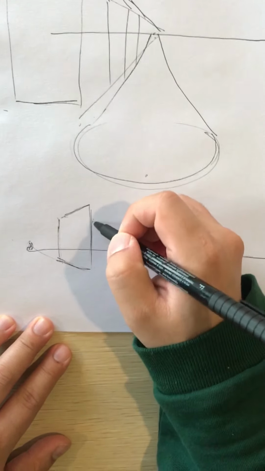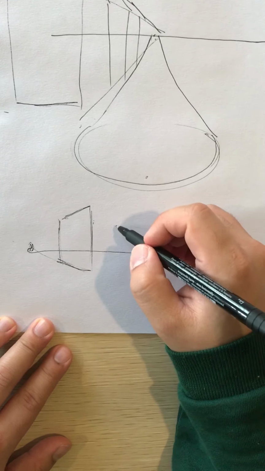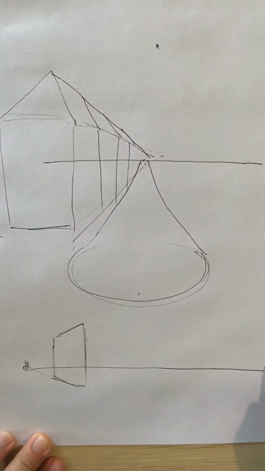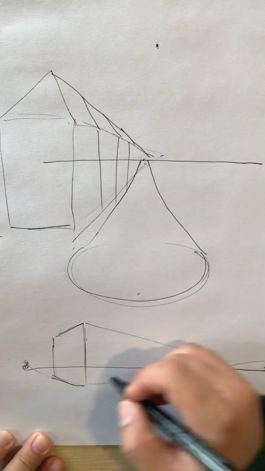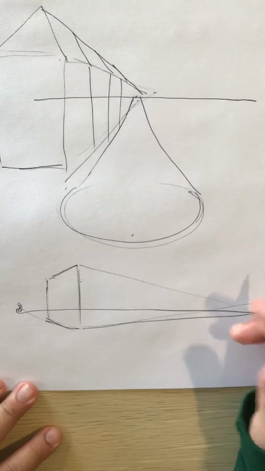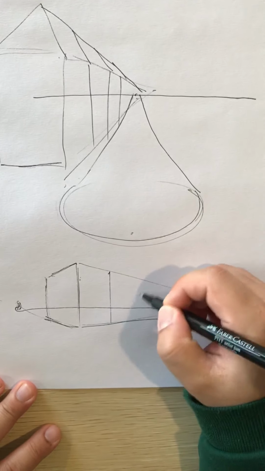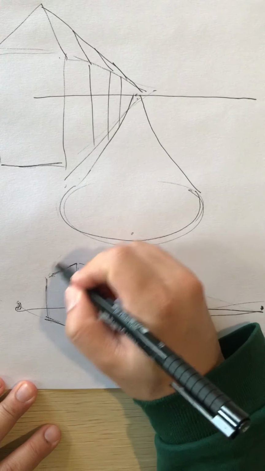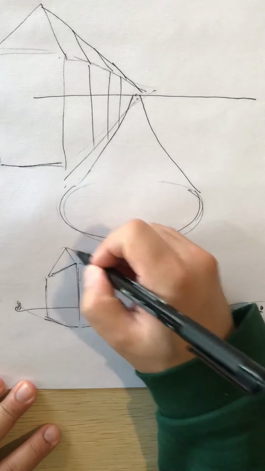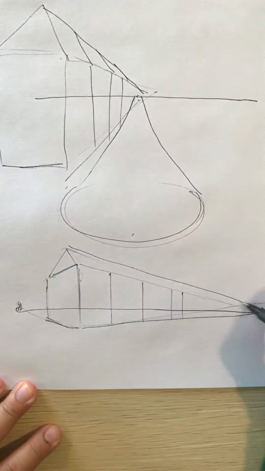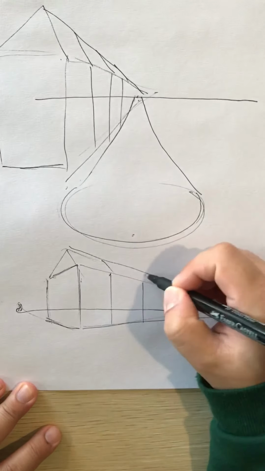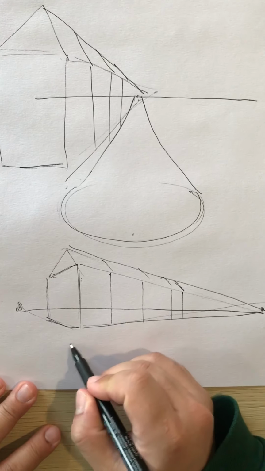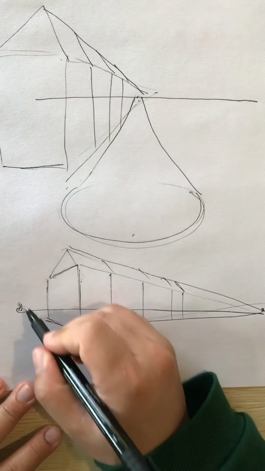This line would remain parallel to this one, and these lines would remain the same. They would try and go to this vanishing point over here. Okay, and then you would have this line parallel, this line parallel, this line parallel, and then you would have your roof, and this line would try and meet this one. And then from there, if you wanted to add the little cul-de-sac, you could do the same thing.